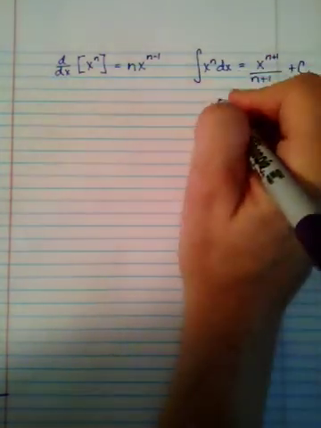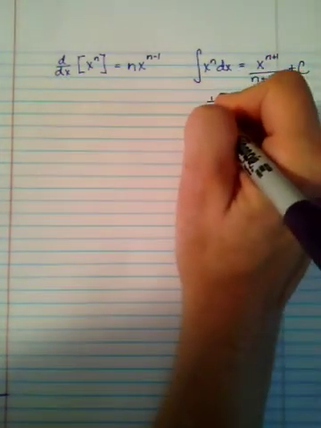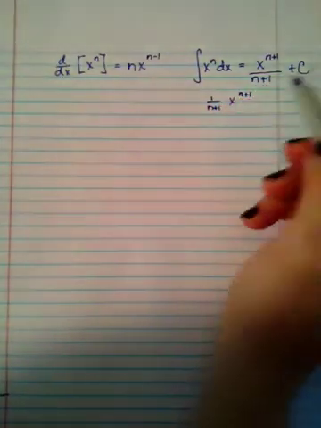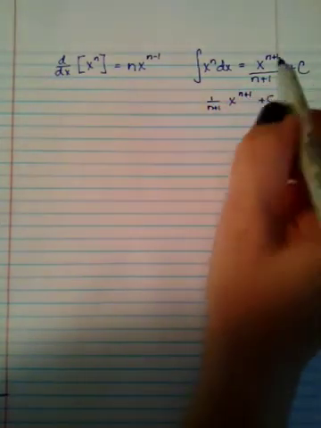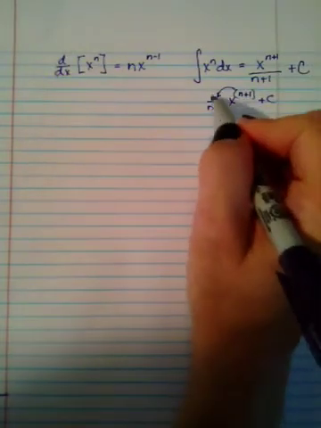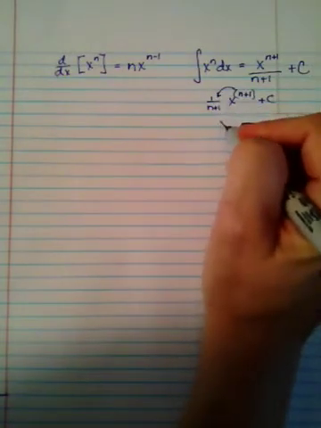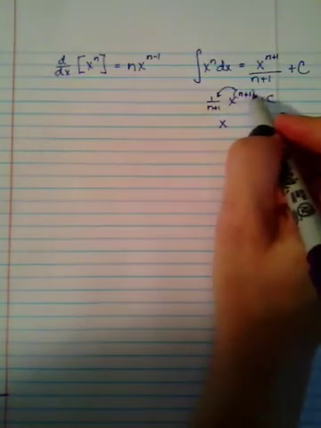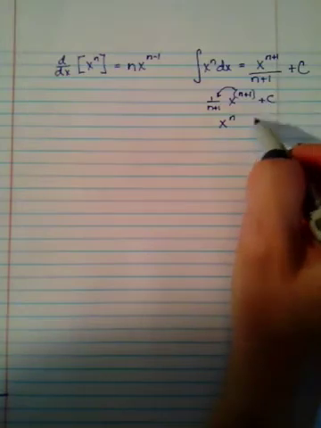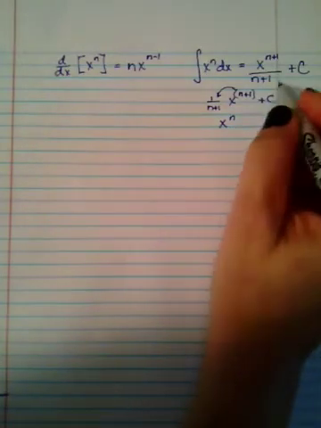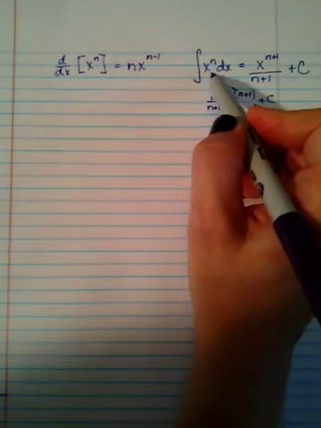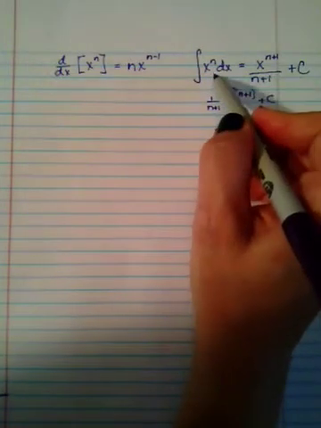Just to show you how this works, I'm going to rewrite this as 1 over n plus 1, x to the n plus 1, and let's say I'm taking the derivative of this. I take my n plus 1, multiply it down. It cancels out with this n plus 1, and I'm left with an x. I subtract 1 from my power, it's x to the n, and then the derivative of a constant is 0. So the derivative of this is my x to the n, and you should always be able to check your antiderivatives by taking a derivative.